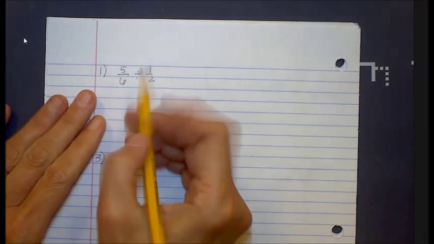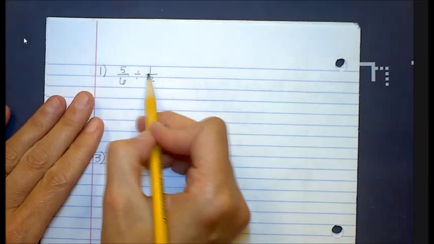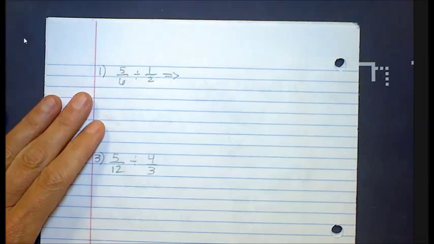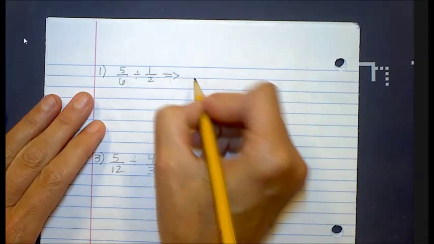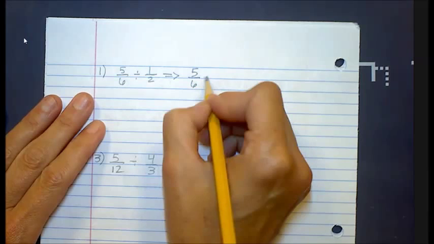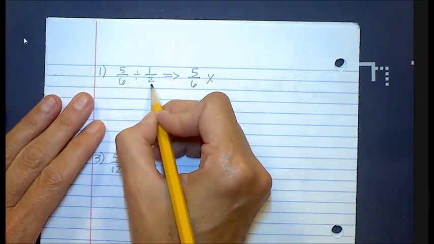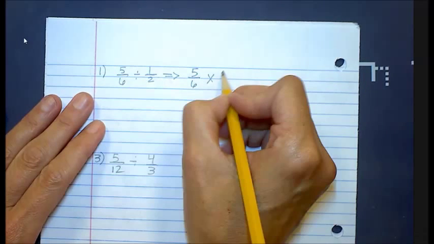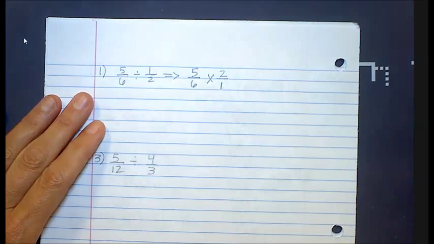So for number 1, we want to take 5/6 and divide it by 1/2. The first thing we're going to do is turn this into a multiplication problem. I'm going to rewrite 5/6, and multiply it by the reciprocal of the second number, so 2 over 1.